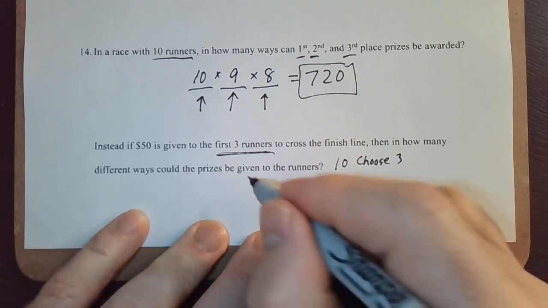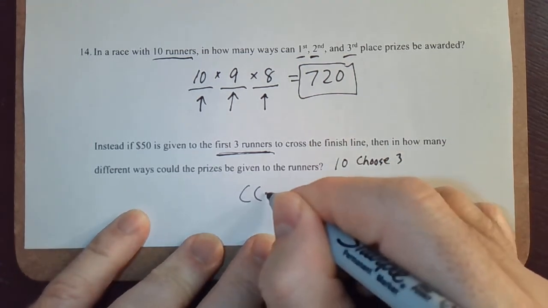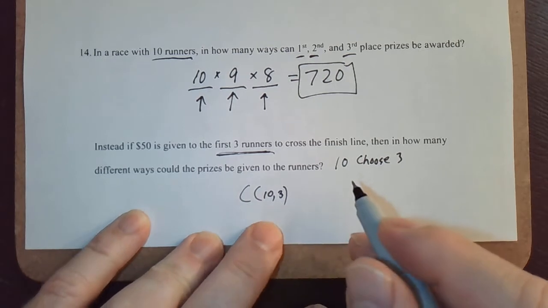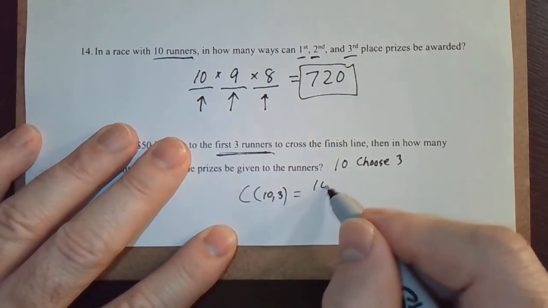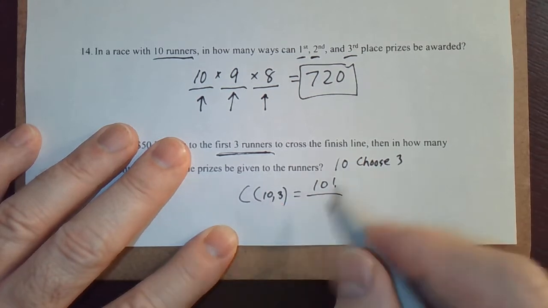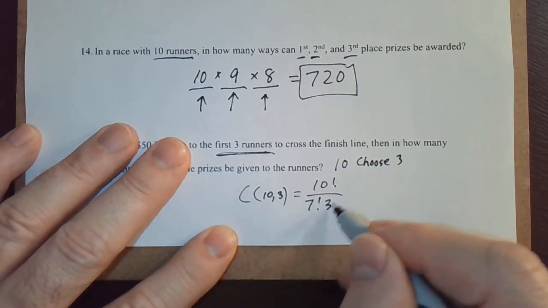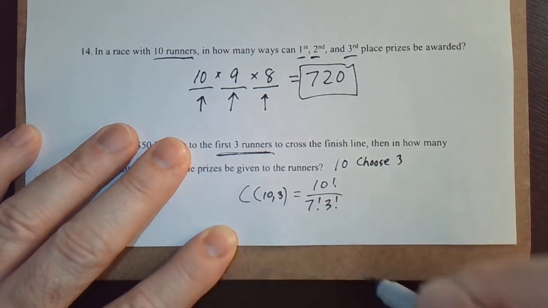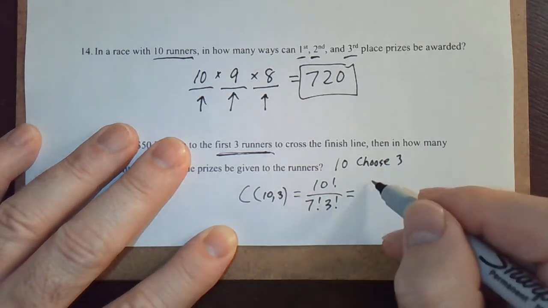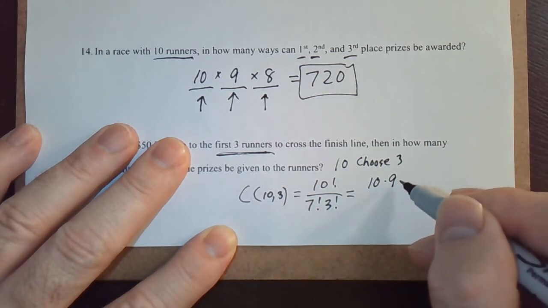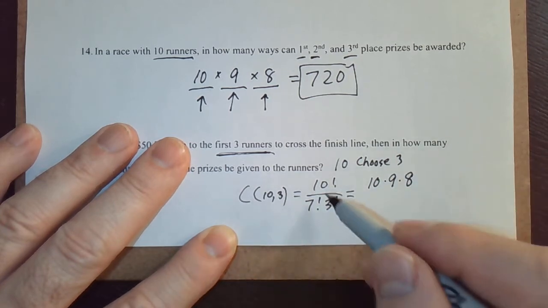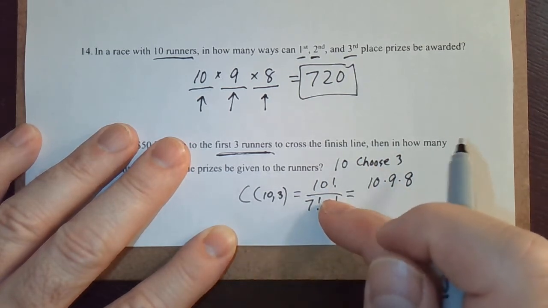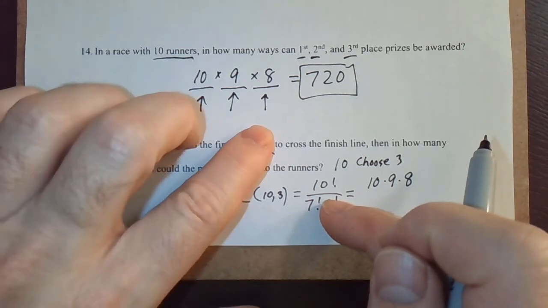So, in this case, we get the combination of 10, selecting 3 at a time, choosing 3 at a time, 10 factorial over 10 minus 3, which is 7 factorial, and then 3 factorial. So this would be 10 times 9 times 8, and then that's the 10 factorial over the 7 factorial, just 10, 9, 8, just like above here.